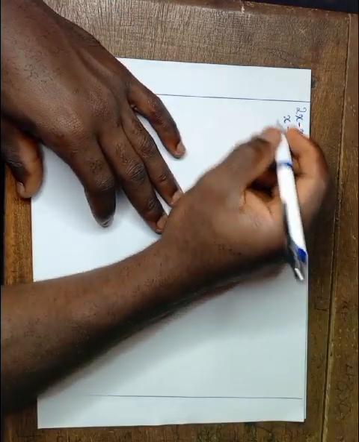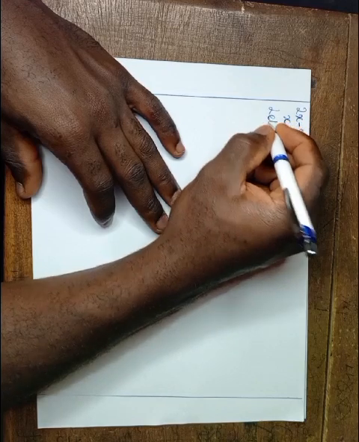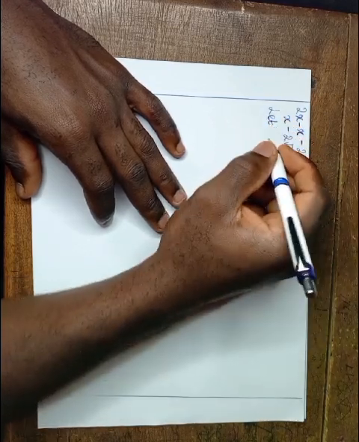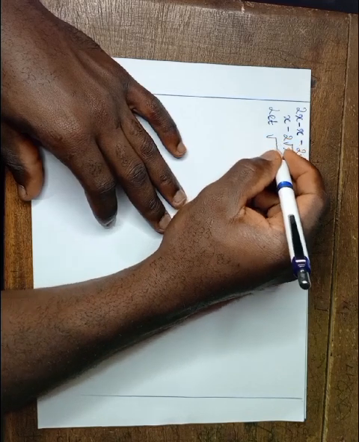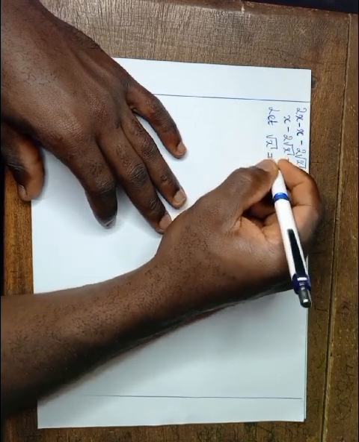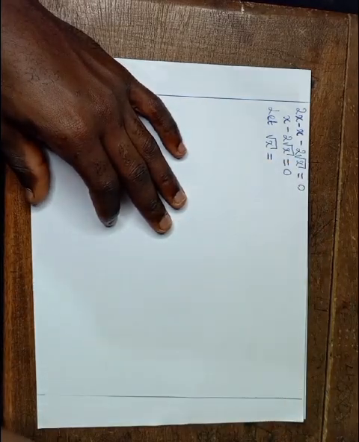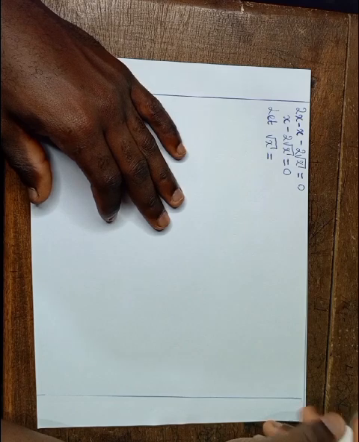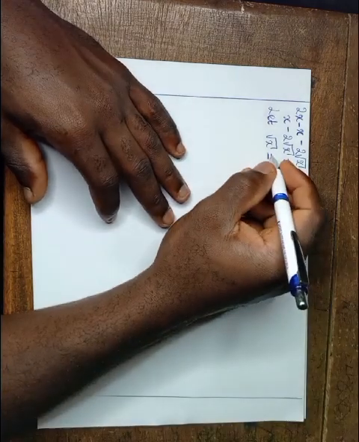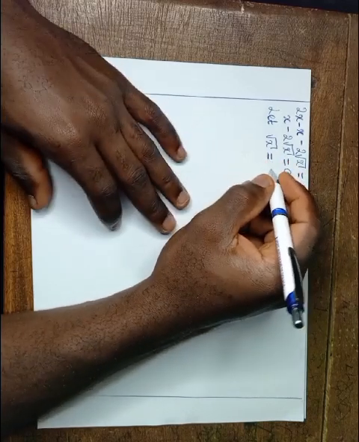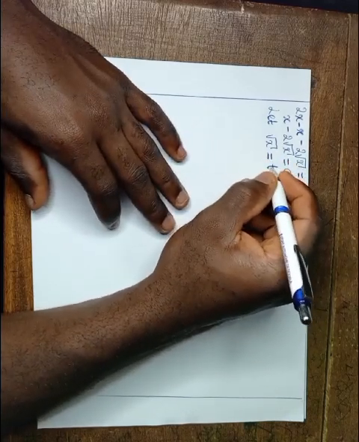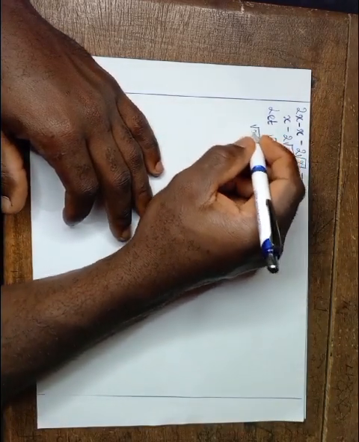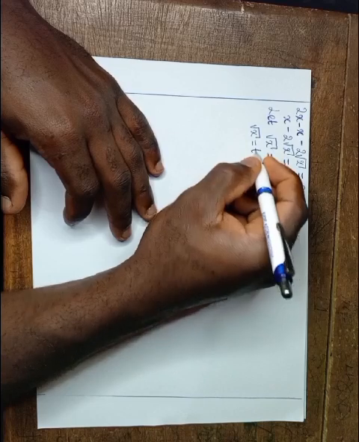Next thing we are going to do is we are going to start by saying let the square root of x be equal to any letter of our choice which is different from x. In this case, we are going to say let the square root of x be equal to t. Okay, we have the square root of x equal to t.